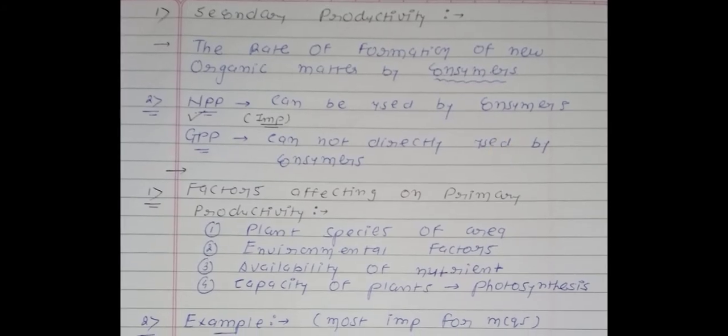Now we will talk about secondary productivity. You know that secondary productivity is connected with the consumers. The rate of formation of new organic material by consumers is known as secondary productivity.